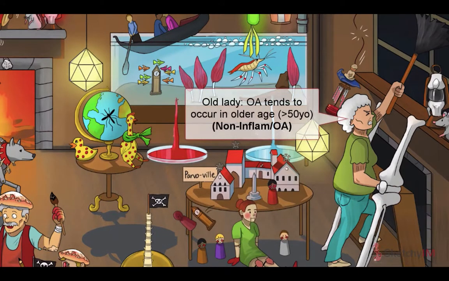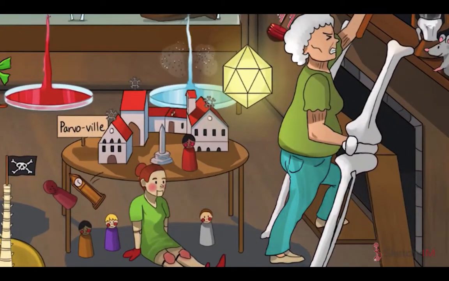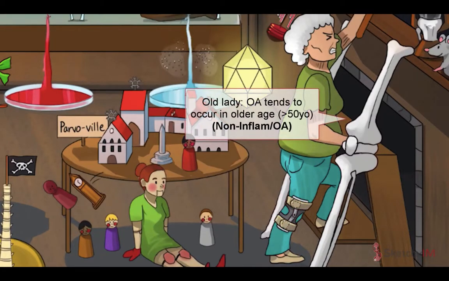One of the strongest predictors of OA is age. Patients who develop OA tend to be older than 50. OA can develop after acute injury to a specific joint. This is called post-traumatic osteoarthritis and usually develops years after the initial insult.